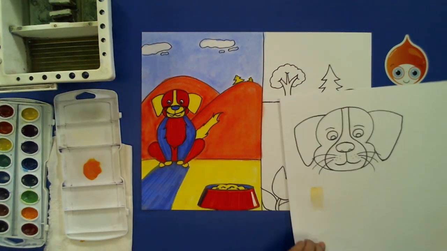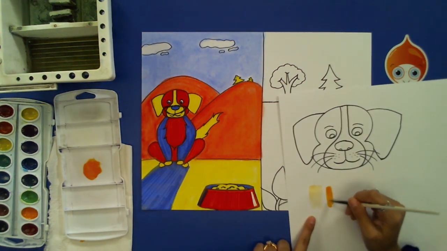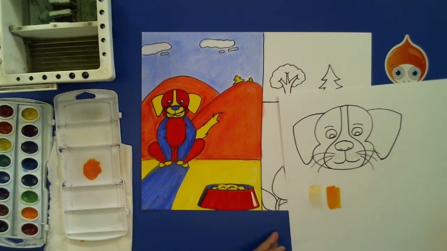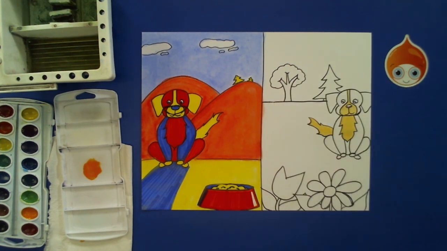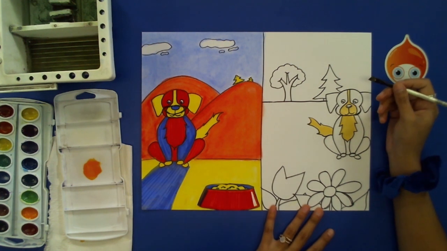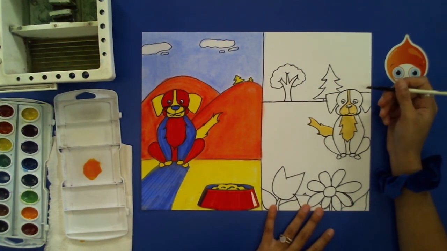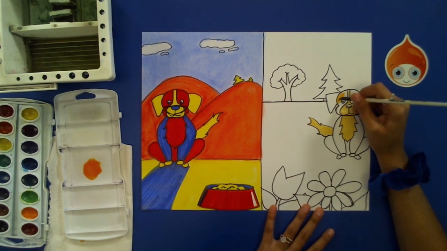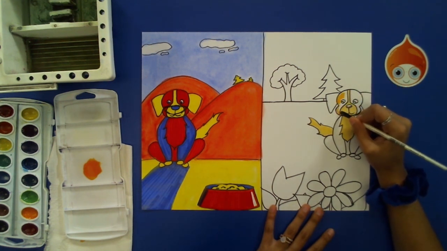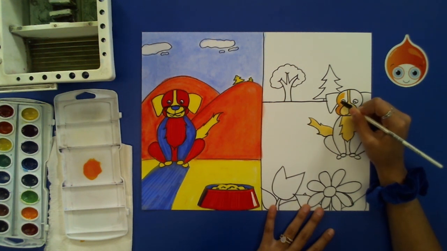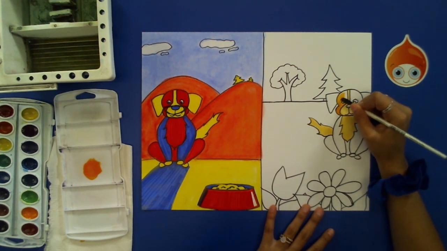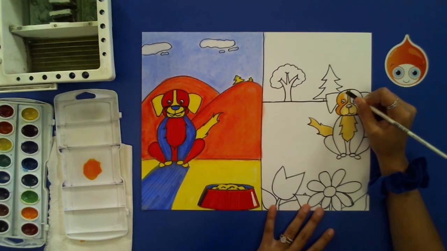Okay, so now that I have all my light areas, I'm going to take a little bit more yellow-orange. I'm going to make my yellow-orange just a little bit darker. So I'm going to test that out again. I have my light orange, and now I have my darker orange. Okay, so I'm going to color that in around the rest of the head and the front legs.